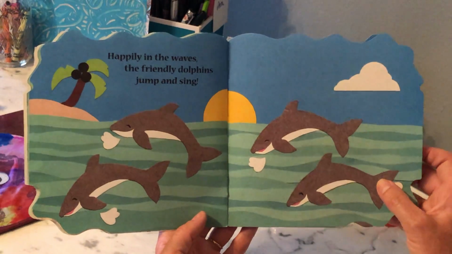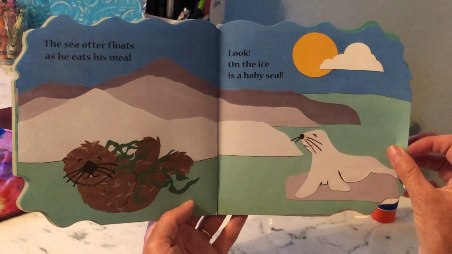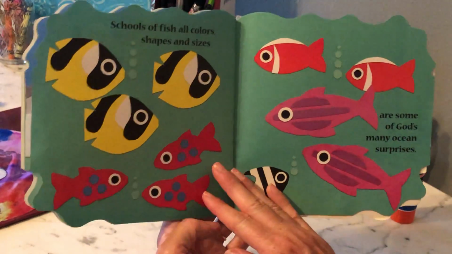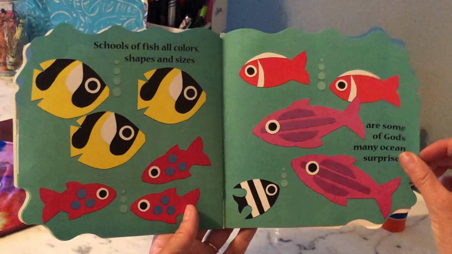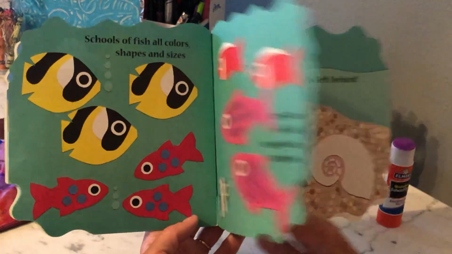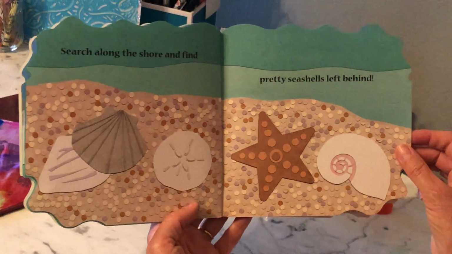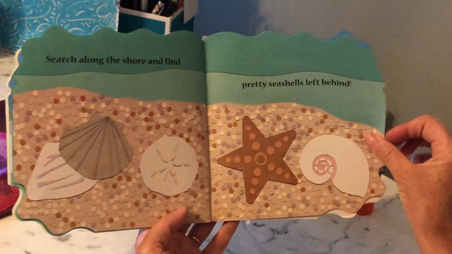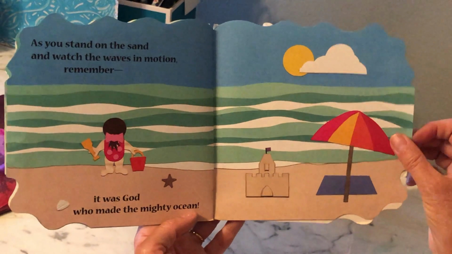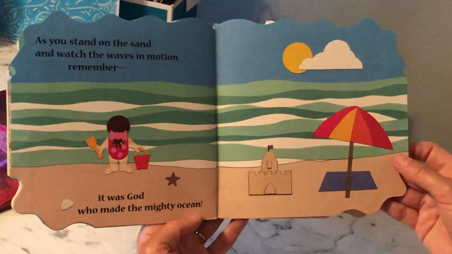Those are always fun to see at the beach. The sea otter floats as he eats his meal. Look on the ice. It's a baby seal. Schools of fish, all colors, shapes, and sizes, are some of God's many ocean surprises. Search along the shore and find pretty seashells left behind. That's what we did. We found seashells, and we made some. As you stand on the sand and watch the waves in motion, remember, it was God who made the mighty ocean.